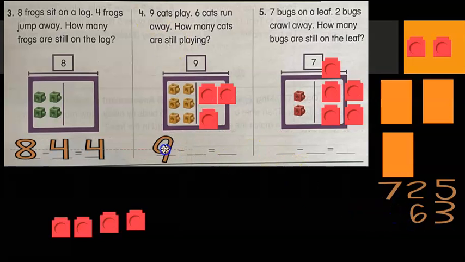Let me do it this way too, so that way you can really start picking it up. Let's put 9 here, okay? Because 9 has to go first. 9 minus, and let's keep reading. 6 cats run away. How many cats run away? 6. Okay, so let me grab 6. Let's put 6 here, okay? Because some students, when you do it this way, they start picking this up, okay? Look, 9 goes up here first, minus, and then this number, 6, okay?